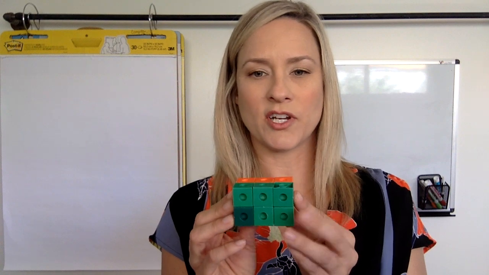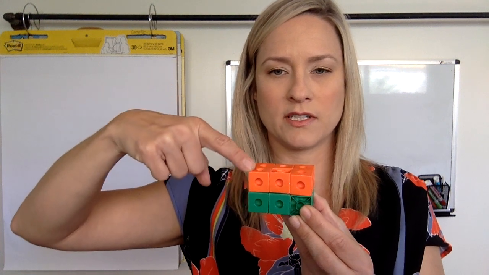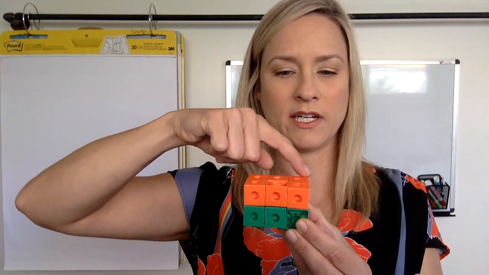How about edges? Did anybody think about edges? Those are different than vertices. With edges, you can run your finger along like this, right there. That would be 1, 2, 3, 4. How many edges are on this rectangular prism? See if you can figure it out.